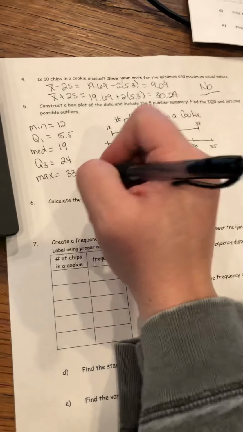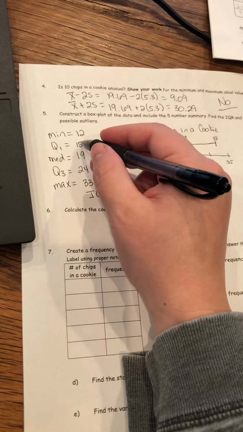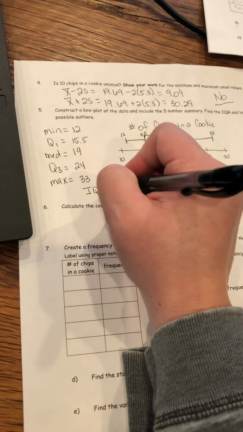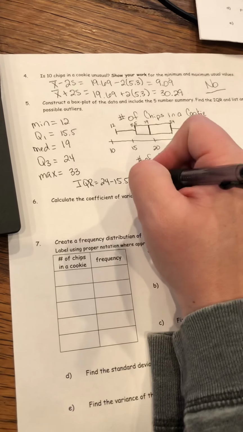Okay, so then it says find my interquartile range and list any possible outliers. So my interquartile range is Q3 minus Q1. So I'm going to do 24 minus 15.5, which is 8.5.